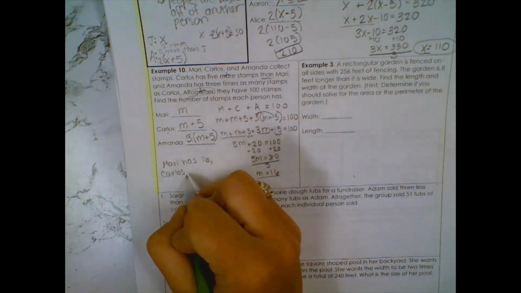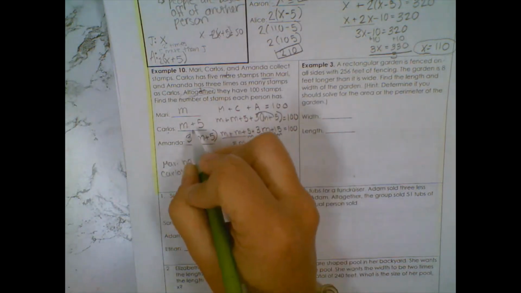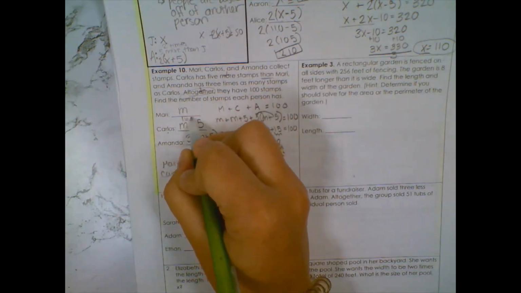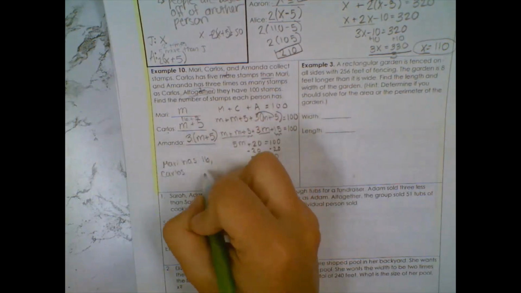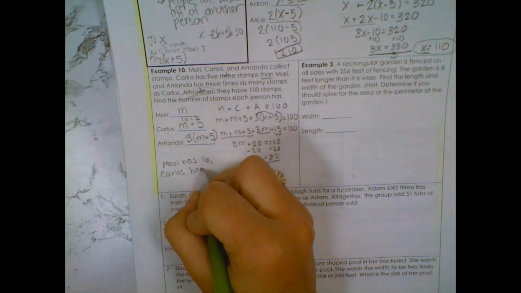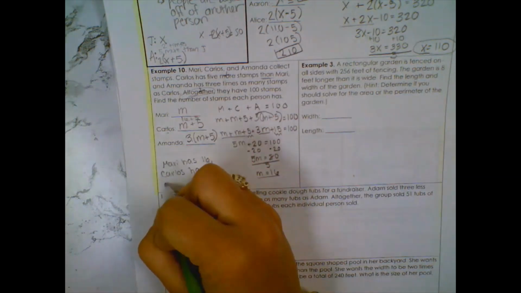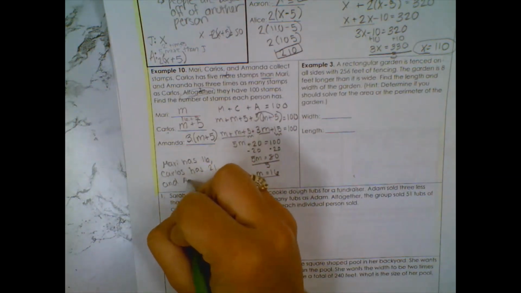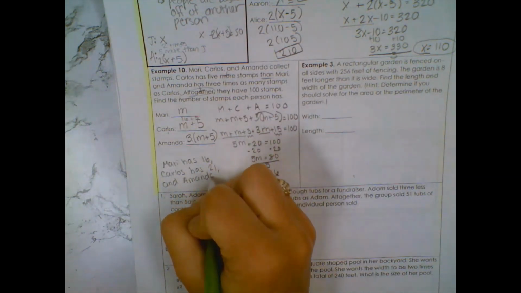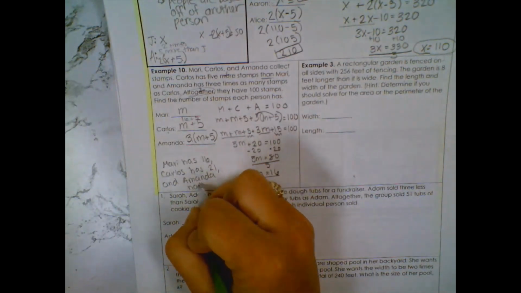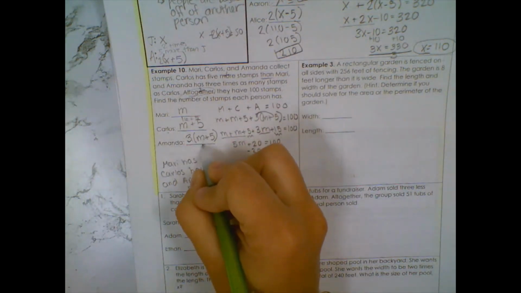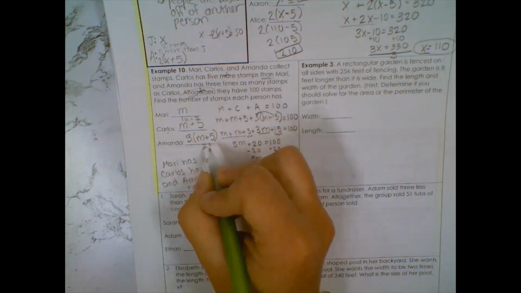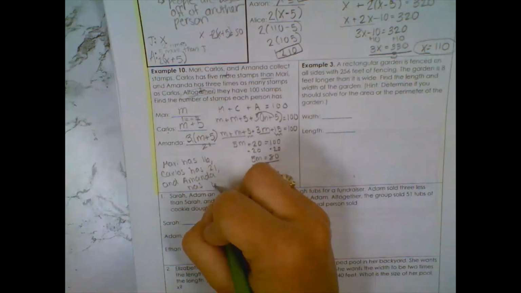Carlos has M plus 5, so 16 plus 5, right? So that's going to give me 21. And Amanda has 3 times Carlos. Well, Carlos was 21, right? So 3 times 21 is 63.